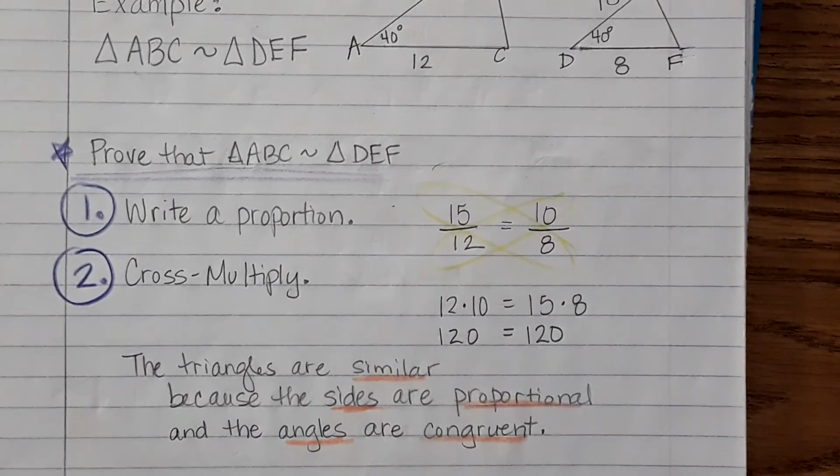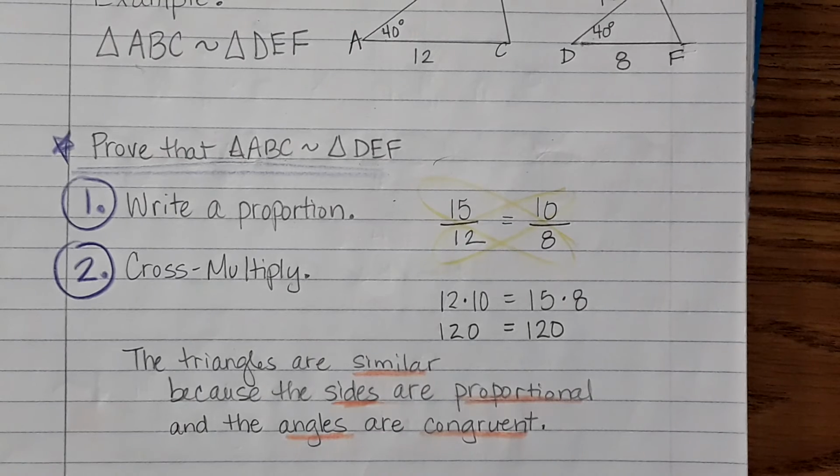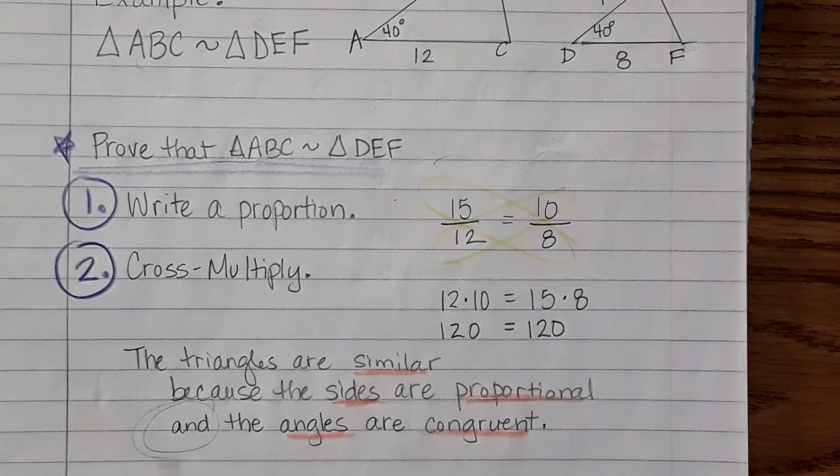So we can prove that triangles are proportional, or any polygon is proportional, if the sides are proportional and the angles are congruent. So again, you can prove that any polygon is going to be similar if the sides are proportional. You can write a proportion and it becomes equal, and the angles are congruent, or the same.